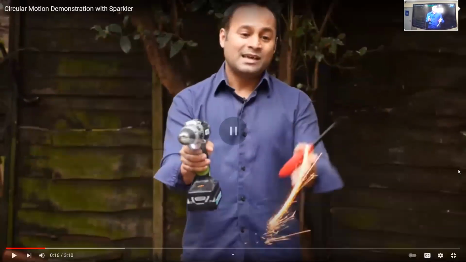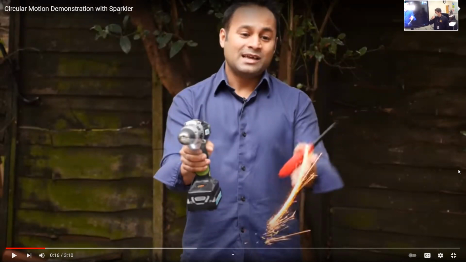This is a great demonstration for showing what happens if something's moving in a circle and you remove the centripetal force. We'll watch more, but I wanted to pause it here so you can see these sparks flying off. The sparkler is attached to the drill, so the sparkler itself is traveling in a circle. But these sparks are flying off, and if you know a little trig or geometry, they're flying off tangent to the circle.